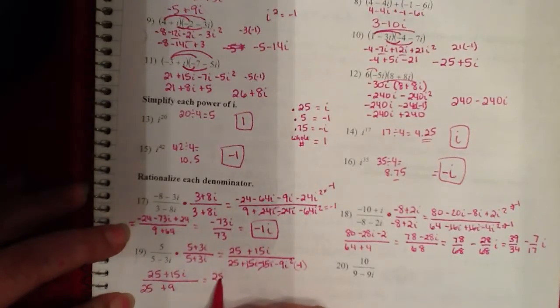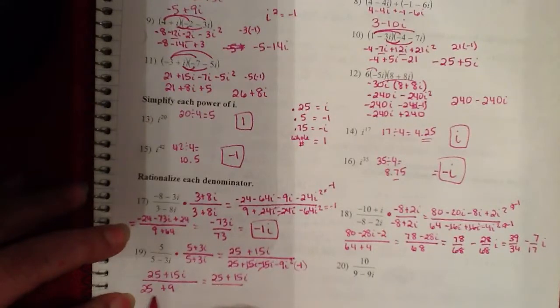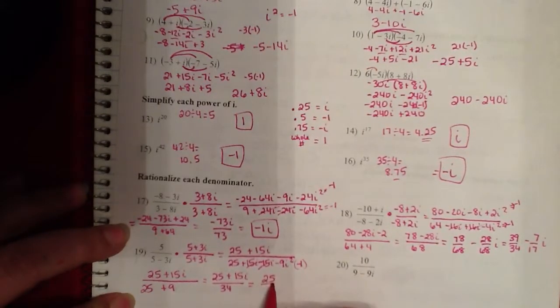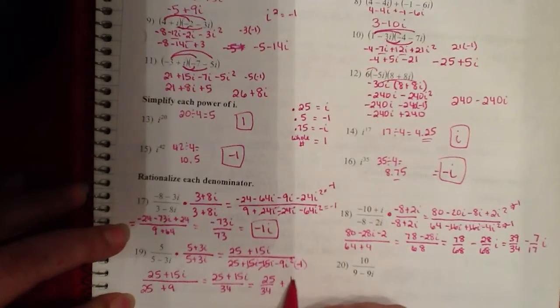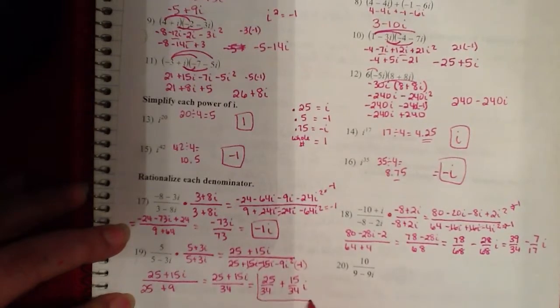So 25 plus 15i all over 25 plus 9 is 34. And again, I have a real part and an imaginary part, so I have to split them to give my final answer. 25 over 34 plus 15 over 34i. Final answer.